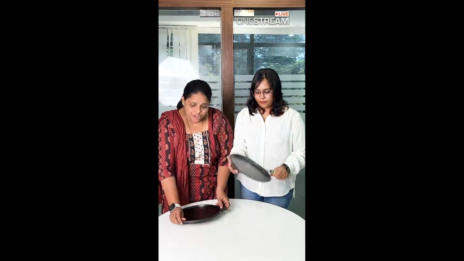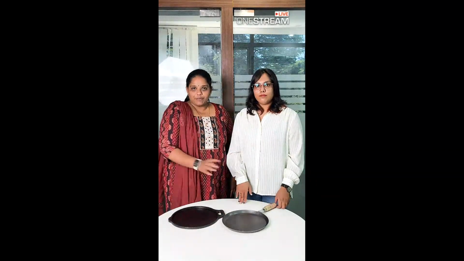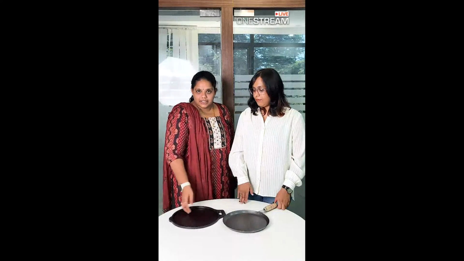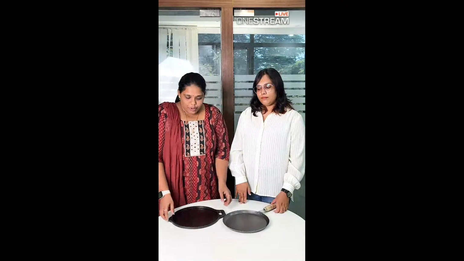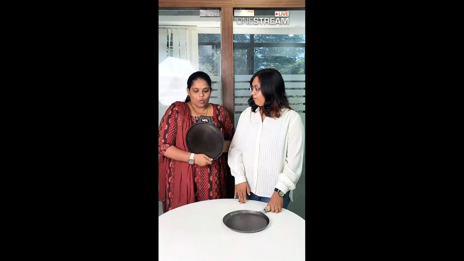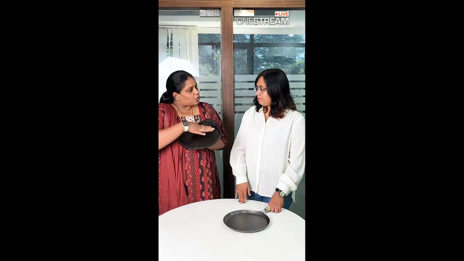So basically the function of both are same because the raw material is same. Both are made from iron. So this is also made from iron, this is also made from iron. But the difference is the cooking property. So if you take cast iron, because it's thick in nature, what happens is it retains a lot of heat. And it helps you to cook for a longer time.